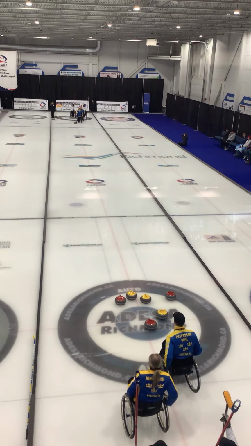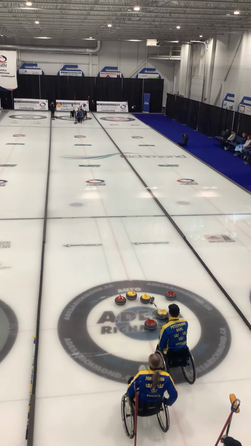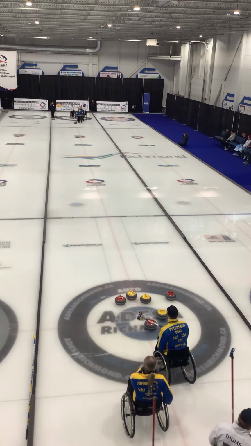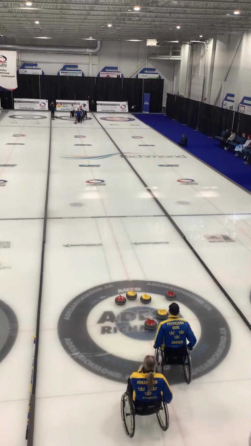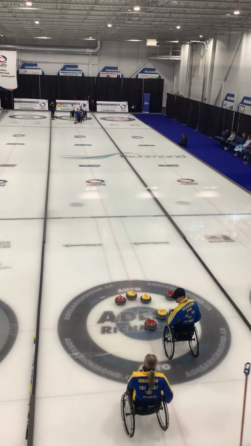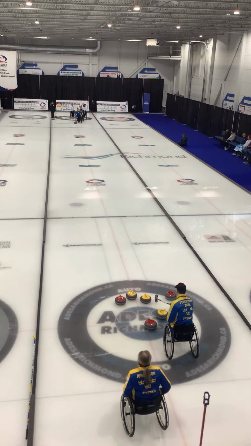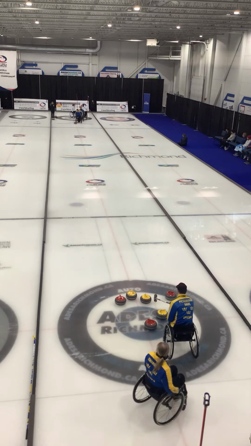Being up 7-0, ideally you'd like to hit and remove stones out of play. Another option would be looking at guarding those 2 yellow United States stones, because you would have your red one on the left-hand side to promote if needed.